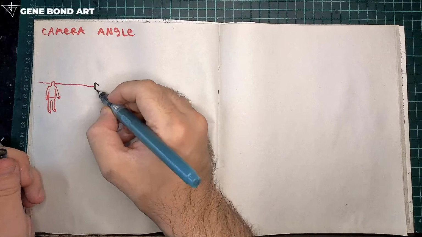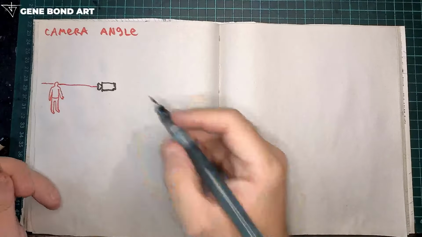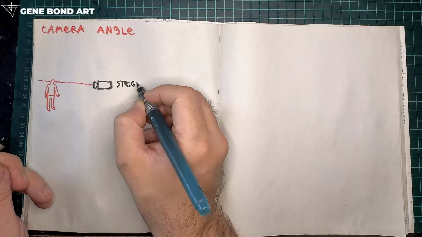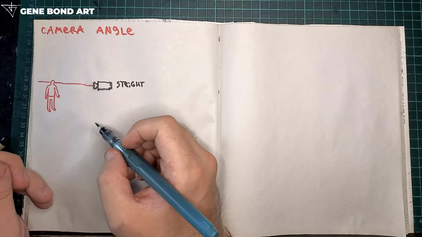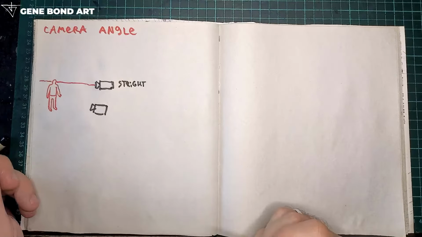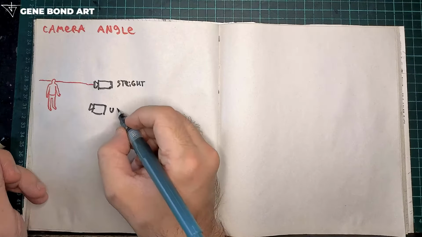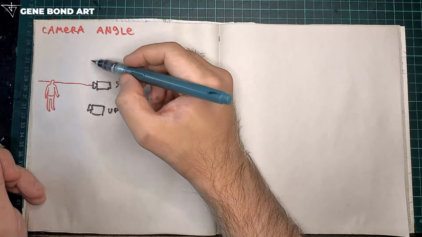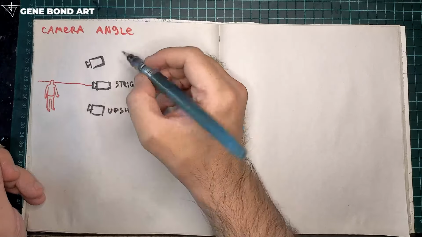So if the camera is on the character's eye level, it's just a straight on, right? Straight. When the camera is below the character's eye level, it's an upshot. Yeah, upshot. When the camera is above eye level, it's a downshot.